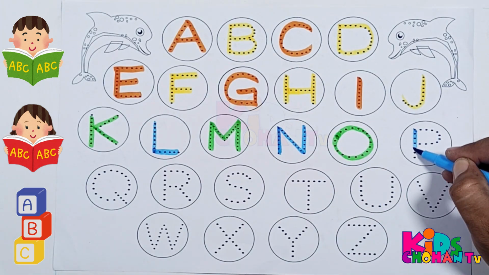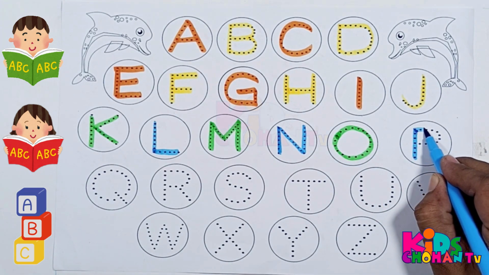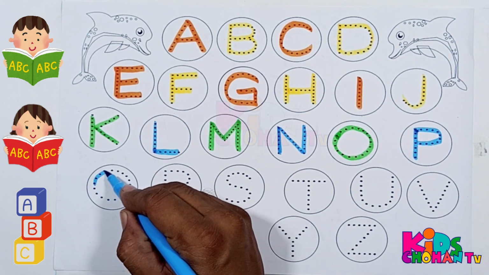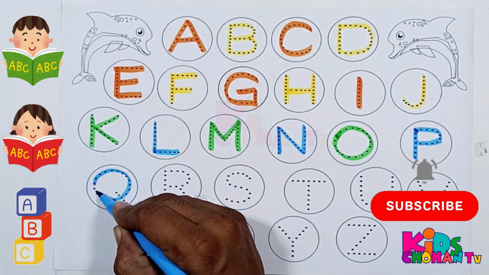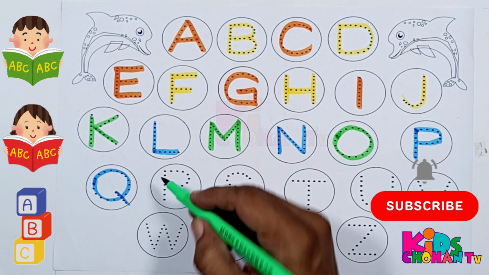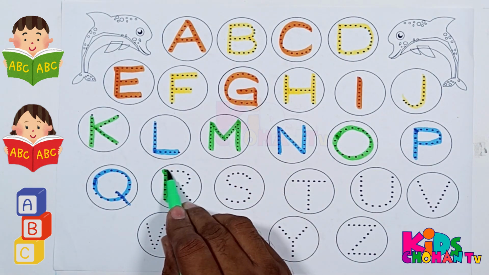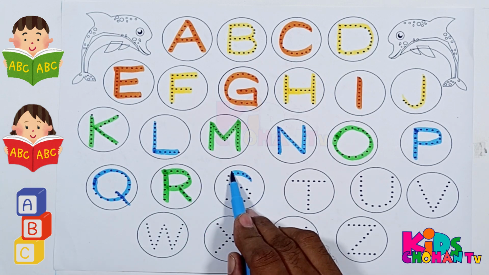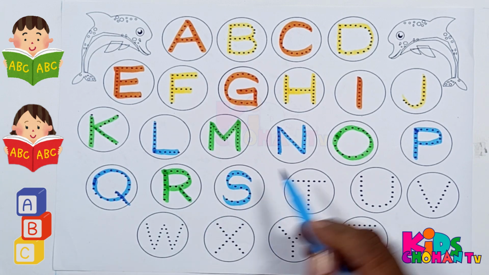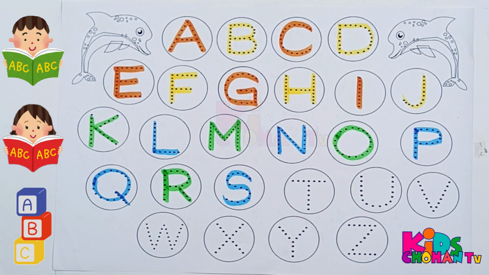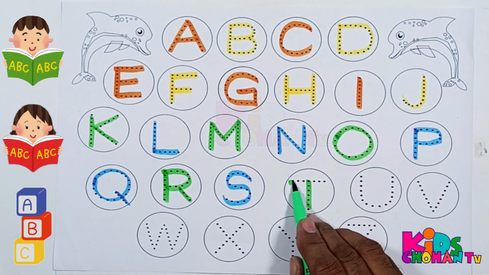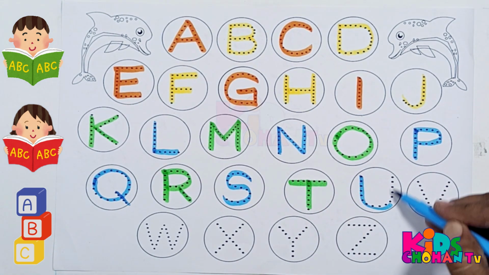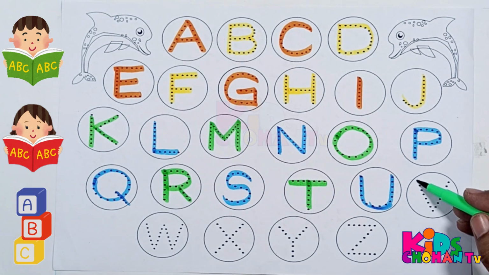Kids, we are tracing letter P. Now we are tracing letter Q. This is letter R. This is letter S. Now we are tracing letter T. Kids, this is letter U.